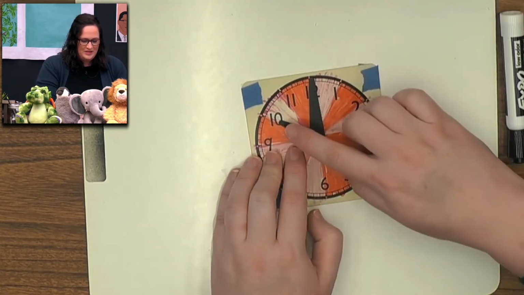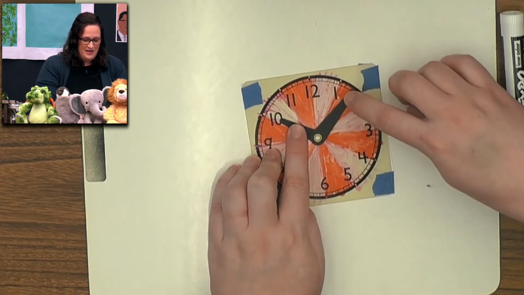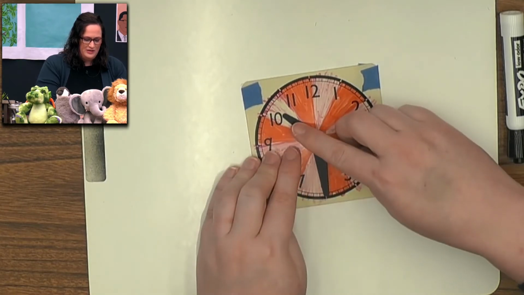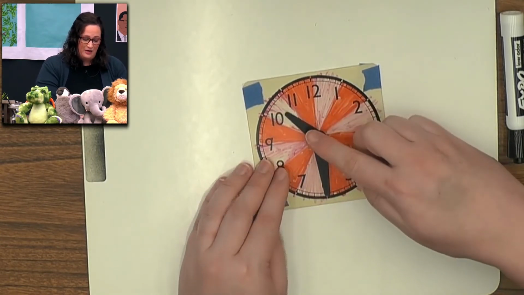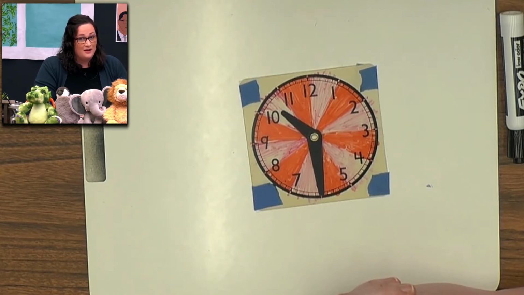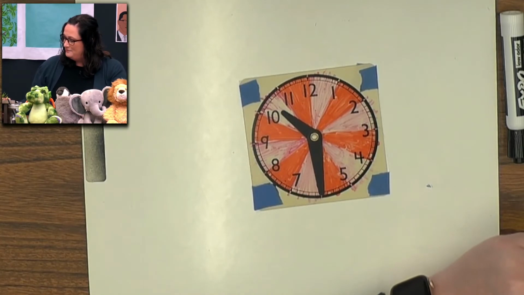Now remember, this hour hand moves in relation to the minute hand. So if I'm at 10:30, I'm halfway through the hour, which means my hour hand is going to be halfway through its hour. So where is the hour hand pointing? It's between the 10 and the 11. Did you answer correctly? If not, you need to spend some more time working with clocks. If you did, great job, you're well on your way.